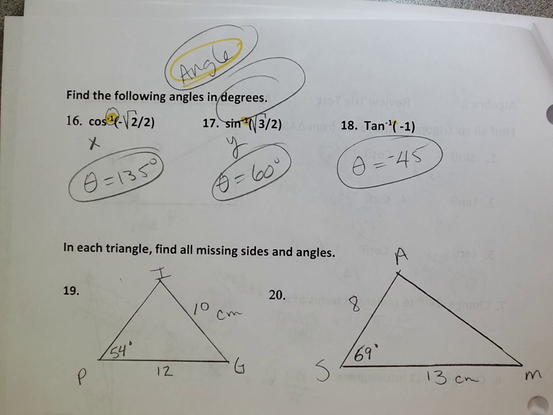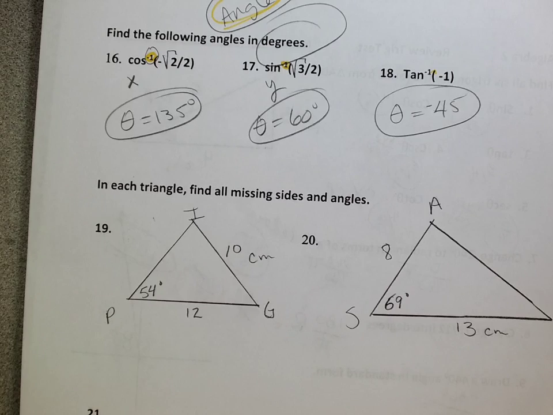All right, let's go back to the law of sines and the law of cosines, all right? All right, number 19.